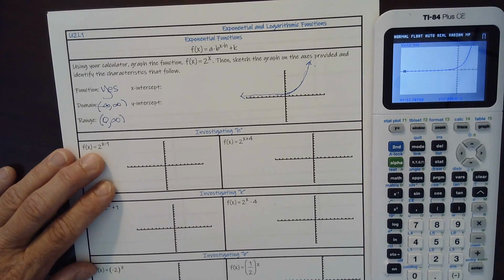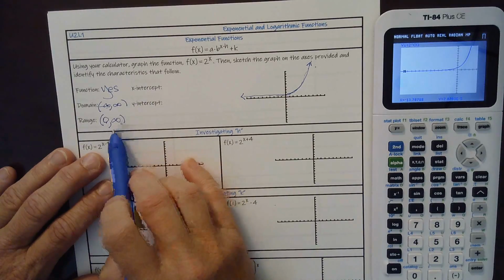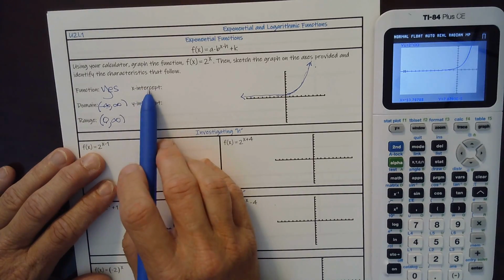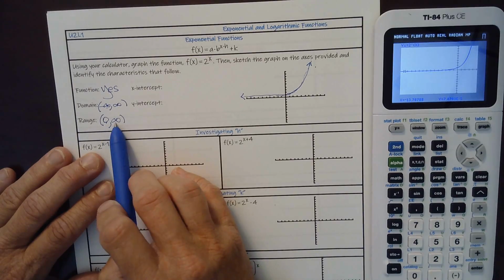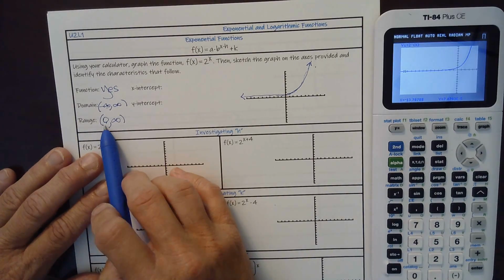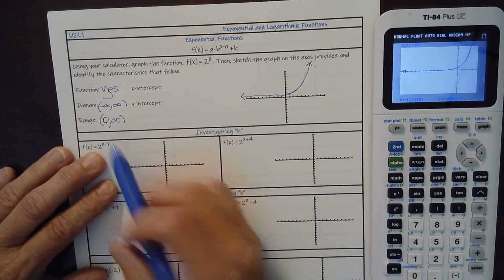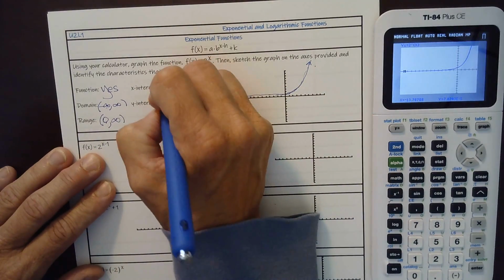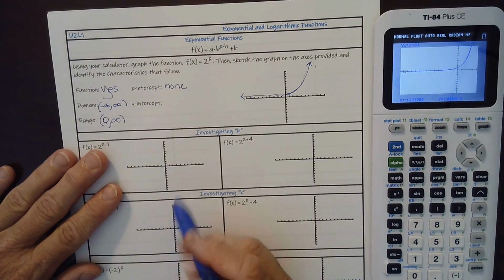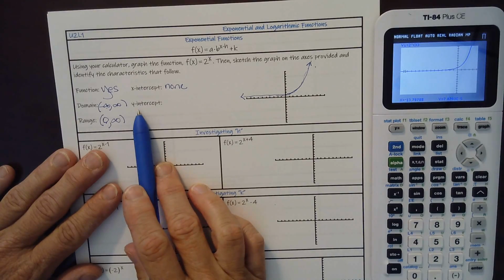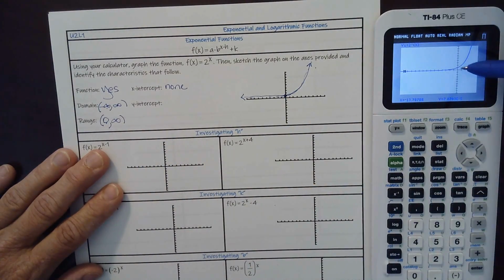Okay, so now let's go ahead and talk about the x-intercept. Well, we just talked about the range, so it makes sense to talk about the x-intercept. If this range goes from 0 to infinity and does not include 0, and if the graph never crosses the x-axis, that means this graph does not have an x-intercept. This graph does have a y-intercept, and that y-intercept is (0, 1).